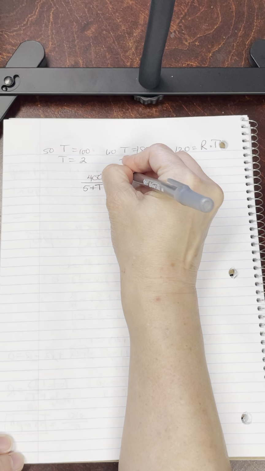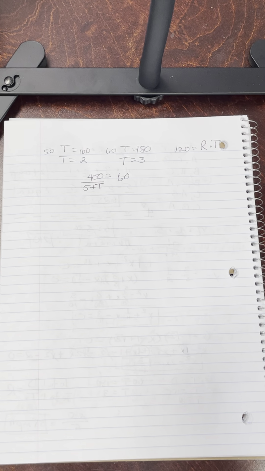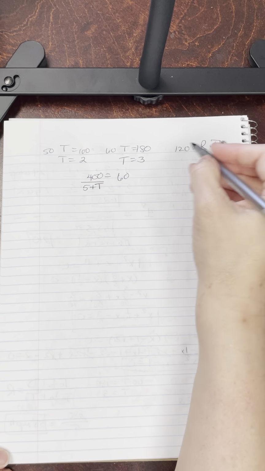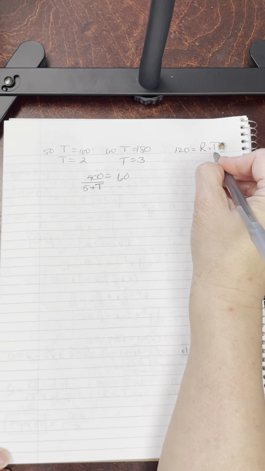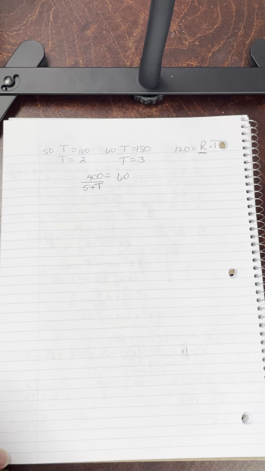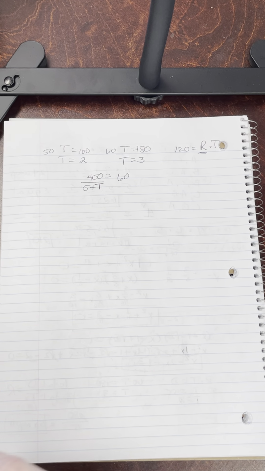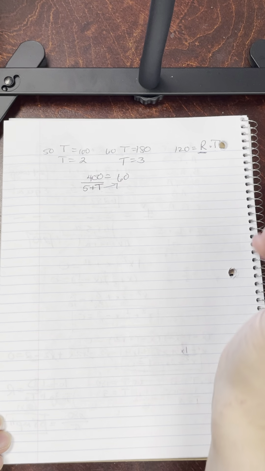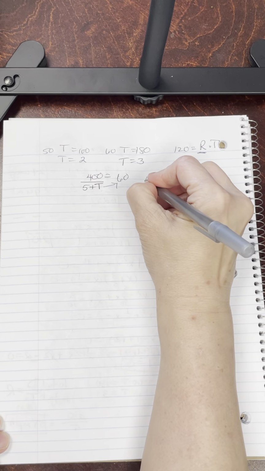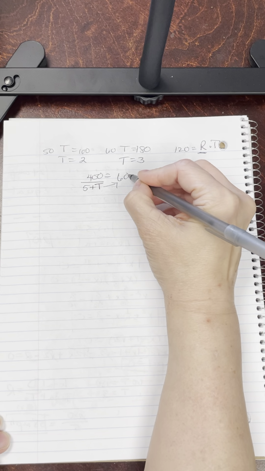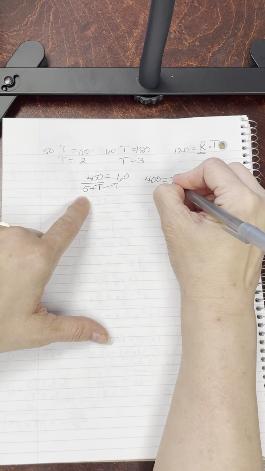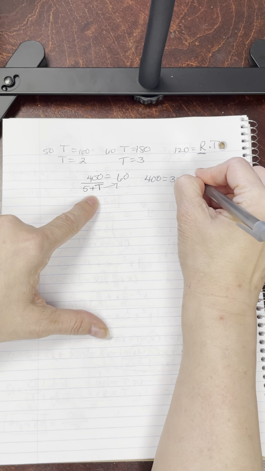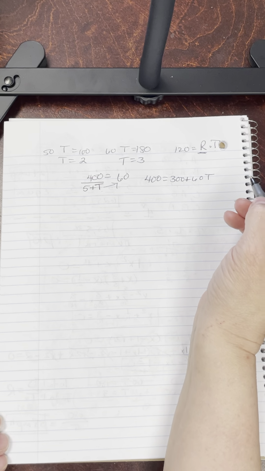So I knew I needed another number. It equals 60. And ultimately, after I find the time here, which I will fill in here, we will get the rate, which is what they're ultimately looking for. So this 5 plus t needs to multiply over here to the other side. So we're going to have 400 equals 60 times 5 plus 60 times t.